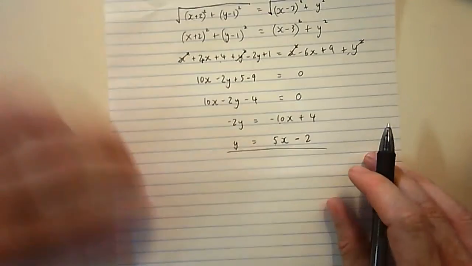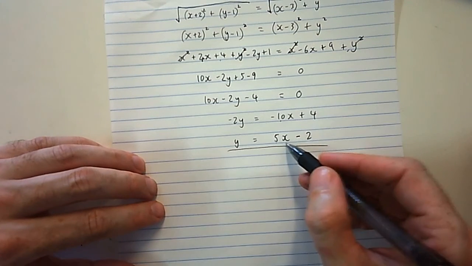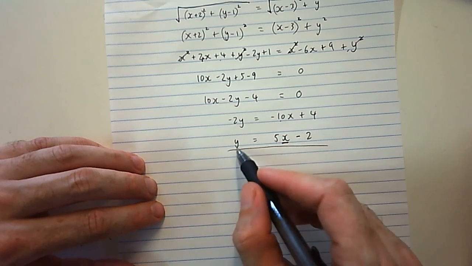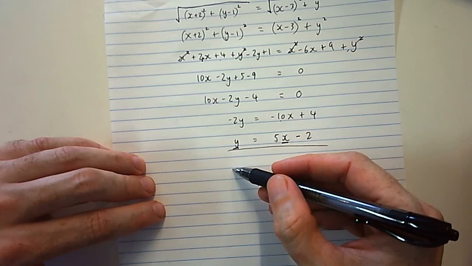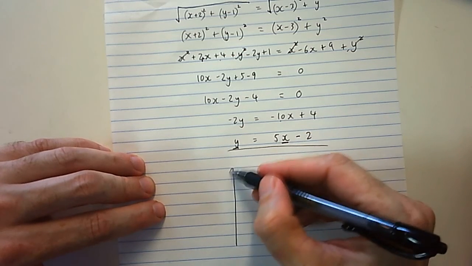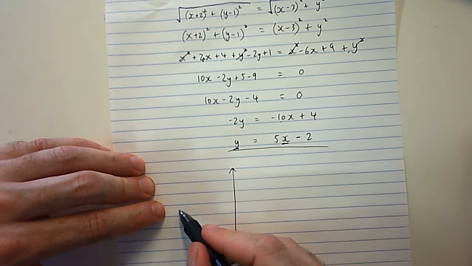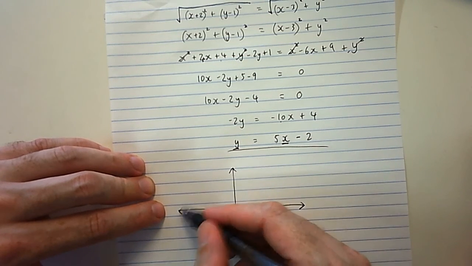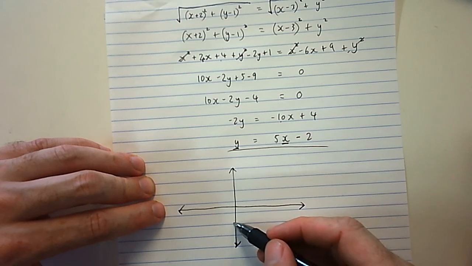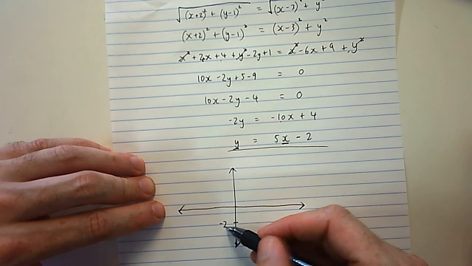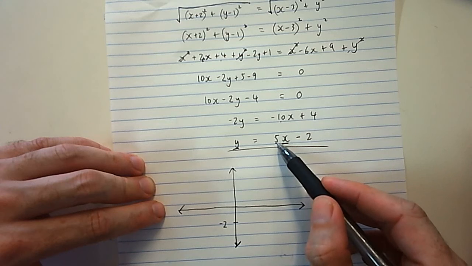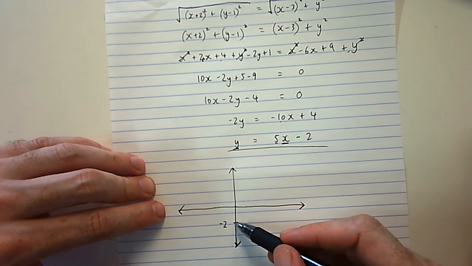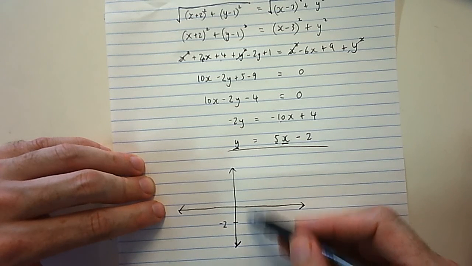And so, remember what we talked about here? This is what we replaced it with. We said x was the real component and y was the imaginary component for this relationship. So if we were to graph it, we'd be looking at a situation where we have it crossing at negative 2, and we'd have a gradient of 5. So for every 1 we go across, we'd go up by 5.